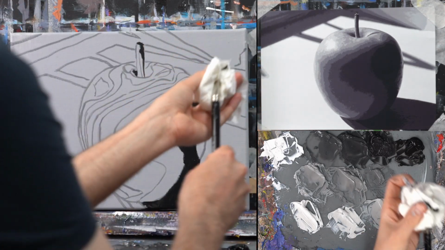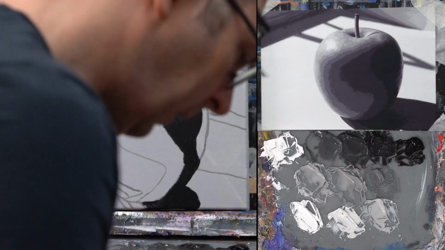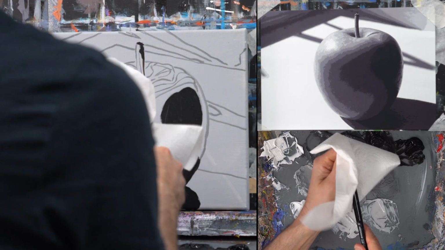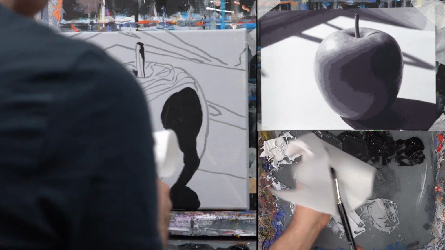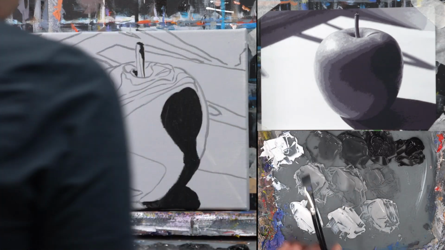Now, I clean the brush a little bit, so I just wipe the excess paint out of the bristles. By the way, I use a lot of paper towel, but I throw them in a special bin. Next day I can use them again because acrylics dry, water insoluble.